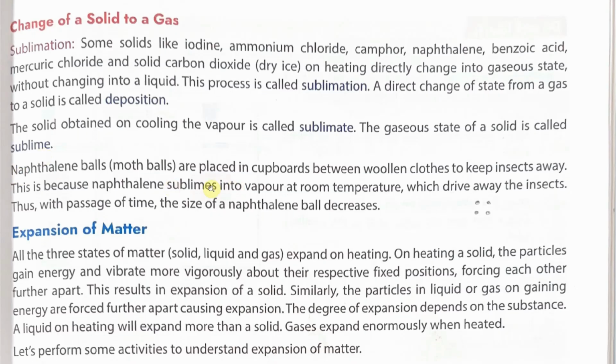Expansion of matter. All the three states of matter, solid, liquid, and gas, expand on heating. On heating a solid, the particles gain energy and vibrate more vigorously about their respective fixed positions, forcing each other further apart. This results in expansion of a solid. Similarly, the particles in liquid or gas, on gaining energy, are forced further apart, causing expansion.